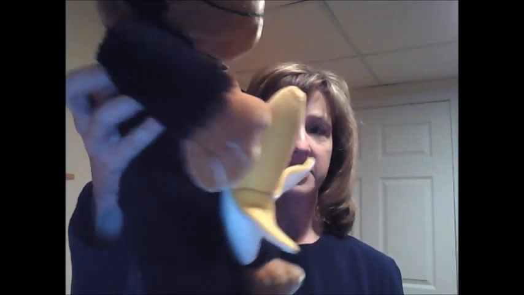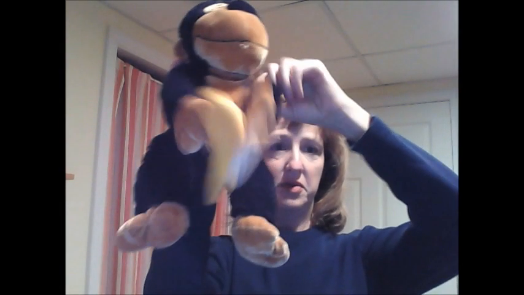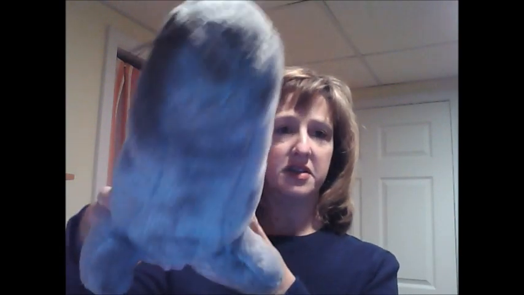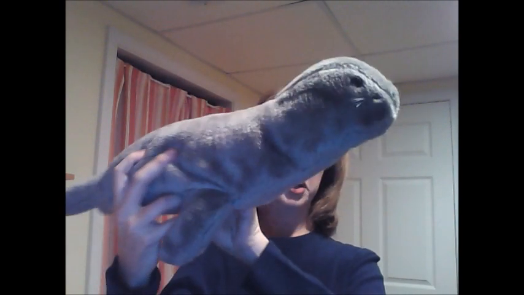Like our monkey here. See, he can even hold his banana. Let me put him over here so you can see him. There he is. Okay, but other mammals only have 1 pair of appendages, like this seal. See, here's his little seal flippers, but he just has 1 flipper in the back, and the same goes for dolphins and whales. So those are going to be the exceptions to that rule.